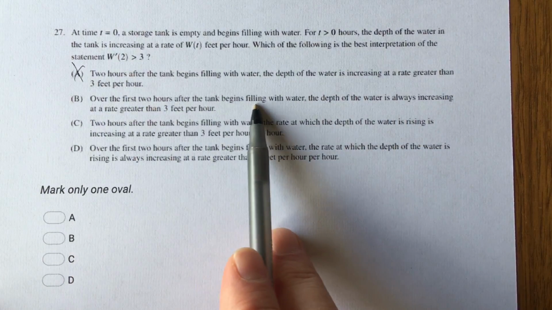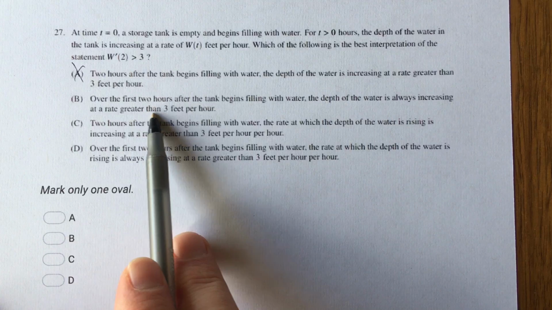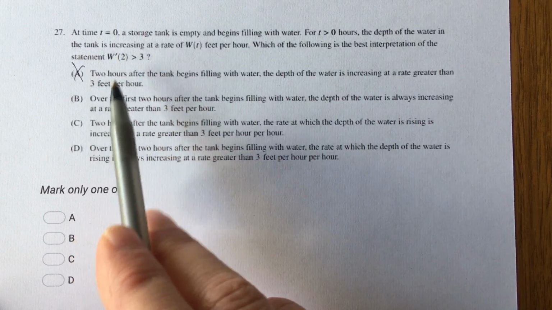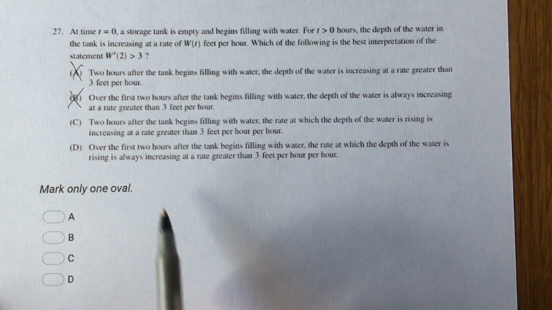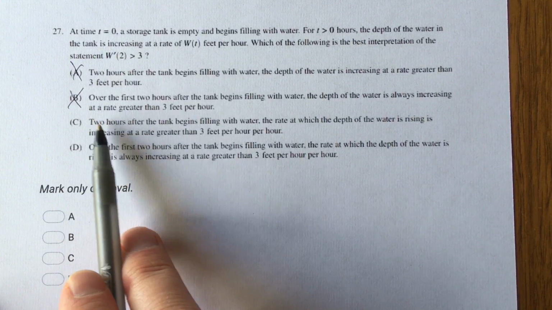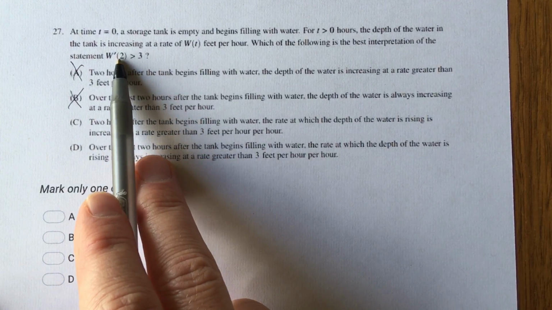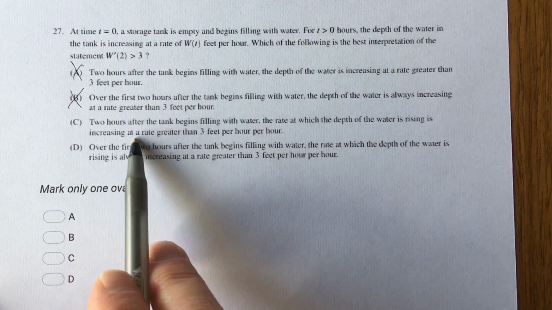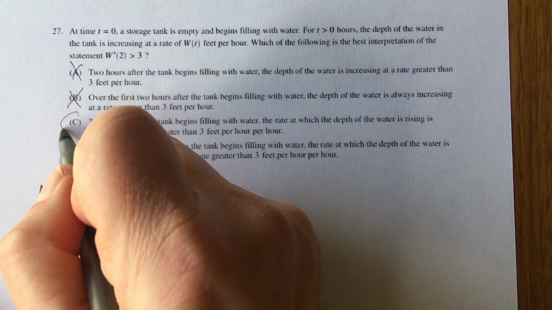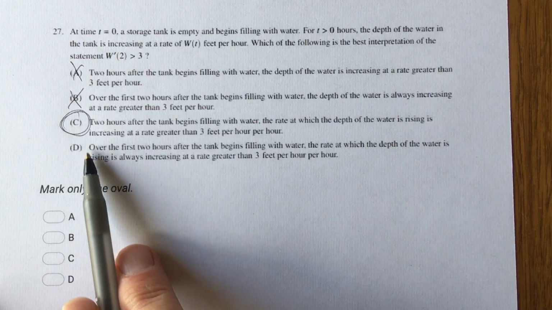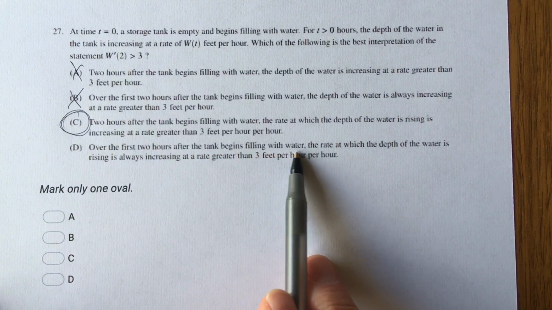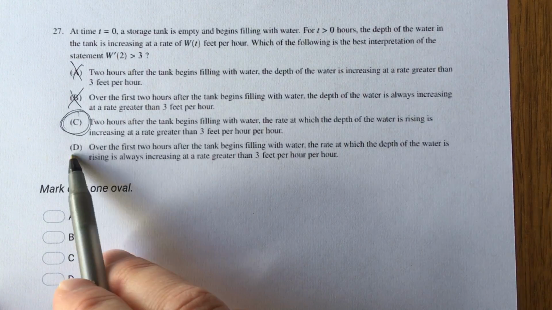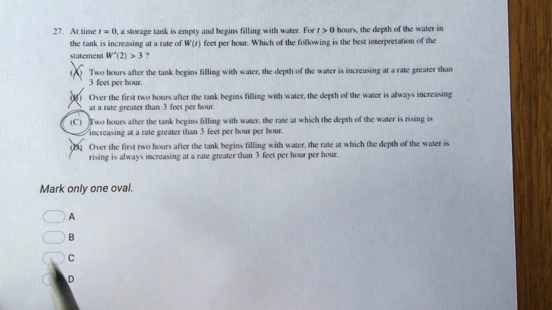Over the first 2 hours, the tank begins filling with water. The depth of the water is always increasing at a rate greater than 2 feet per hour. Again, that would be talking about W of 2, and it would have to say a little more than just what's going on at 2. Okay, 2 hours after the tank. So now we're talking about what's happening at that moment, which is what this is saying. 2 hours after the tank begins filling with water, the rate at which the depth of the water is rising is increasing at a rate greater than 3. That's exactly what we're talking about here. Okay. And then D, over the first 2 hours after the tank begins filling with water, the rate is rising, increasing at a rate greater. So this is talking about over 2 hours, like for the whole time period, and that's not what that's describing.